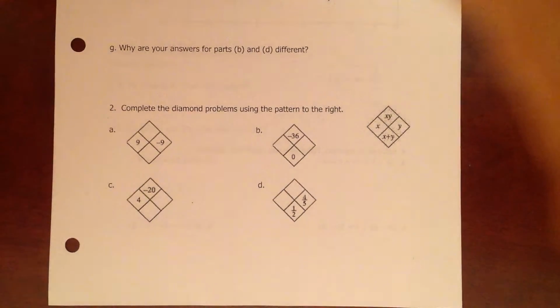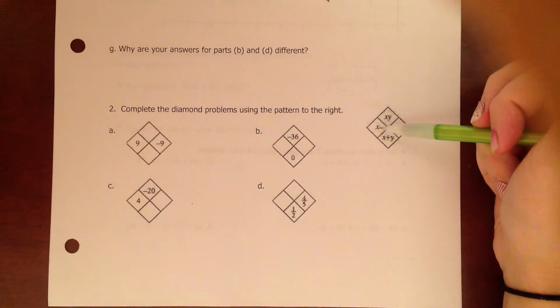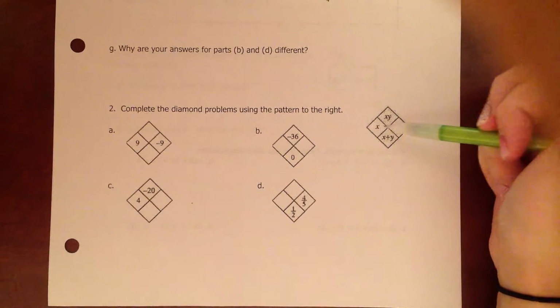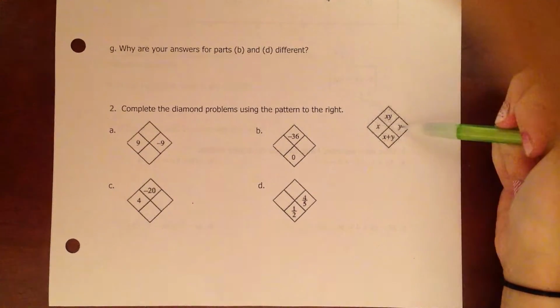This is problem number 2 from the Chapter 1 closure problems. Complete the diamond problems using the pattern to the right. So as you can see, the sides are x and y. So we need to multiply x times y to get the top number and x plus y to get the bottom number.